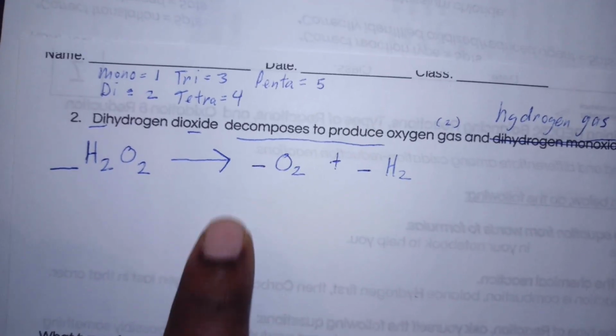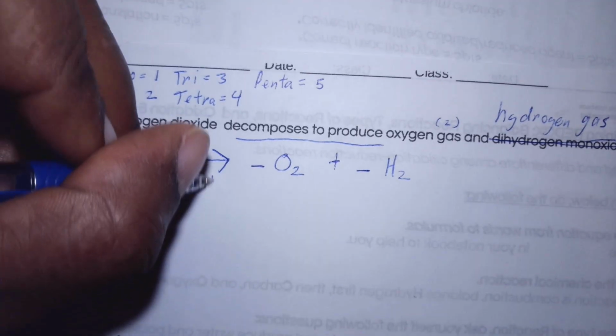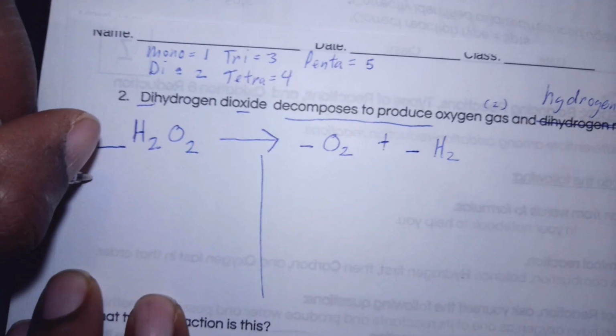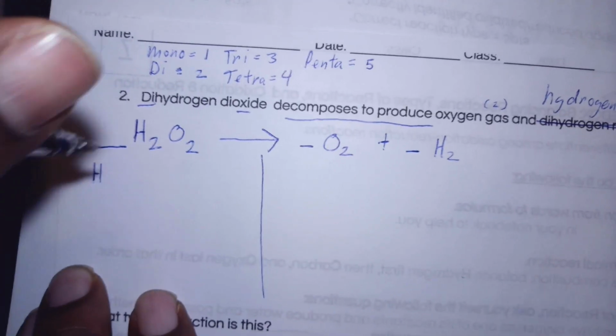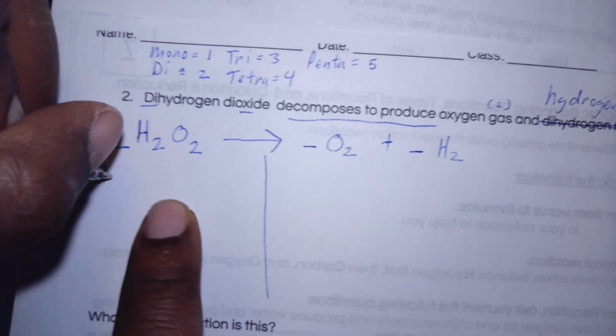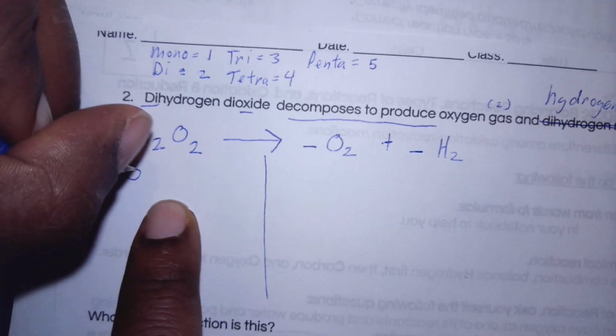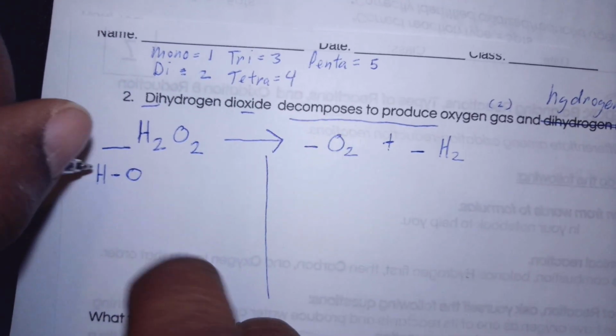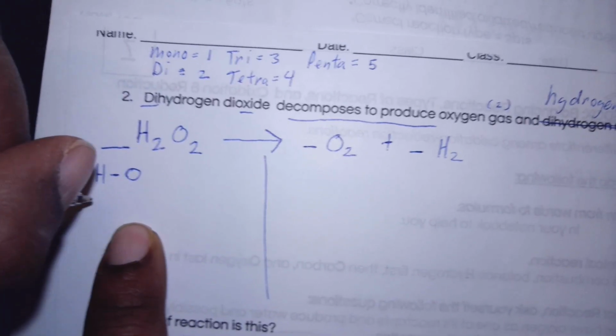Okay, so that was step number 1. We translate it the right way. Step 2, we're going to balance it. So think about it like this. You have 2 different elements, connected together in a compound, but you have 2 atoms of each.